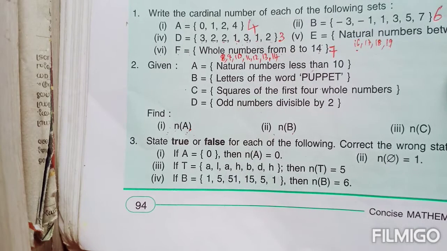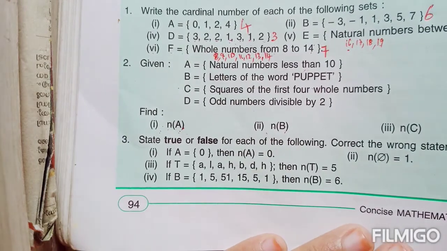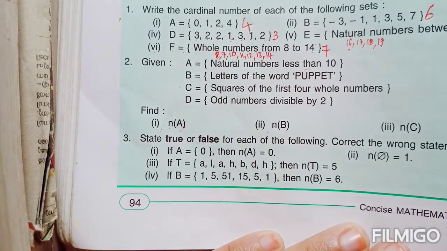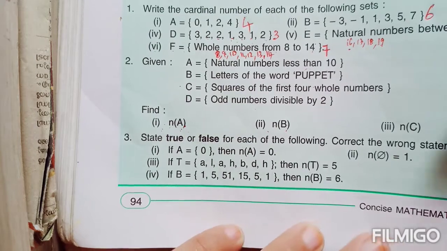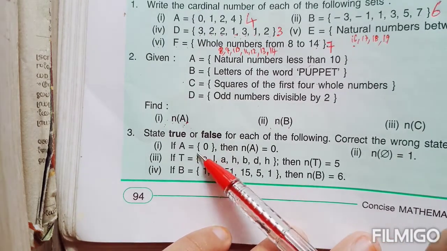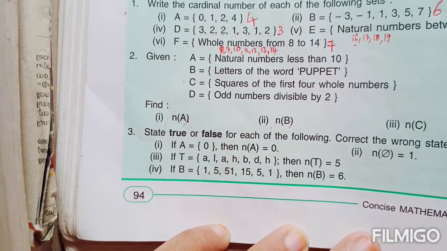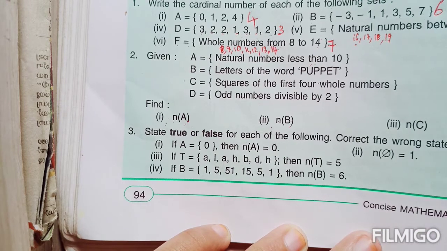Okay. Now third question, state true or false for each of the following. Correct the wrong statement. So first you have to find whether it is true or false. Then you have to rewrite the wrong statement.